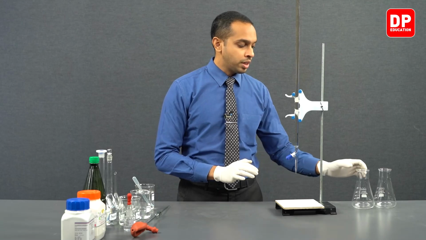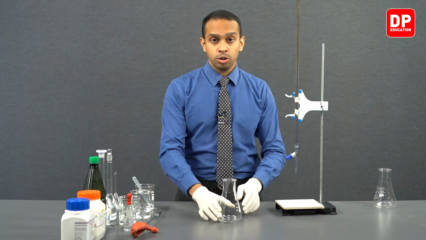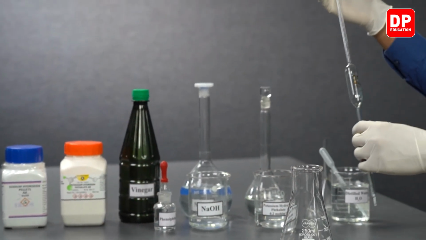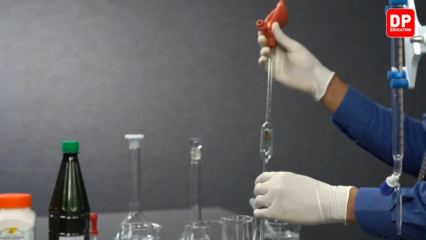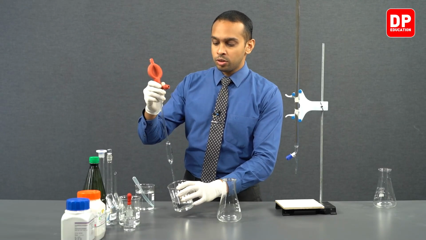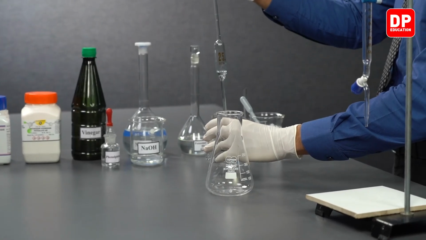Now we move on to our second titration. We'll get a clean, dry titration flask, and we have the pipette that we have washed earlier. So we are going to use this pipette to measure 25 milliliters of our potassium hydrogen phthalate solution.